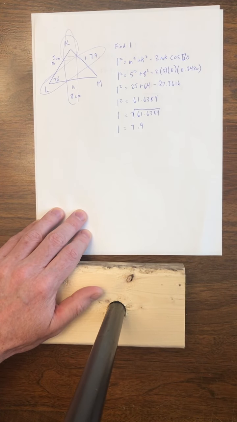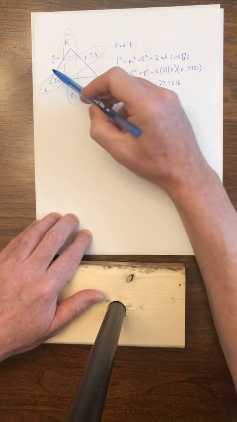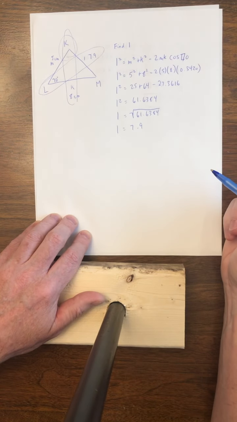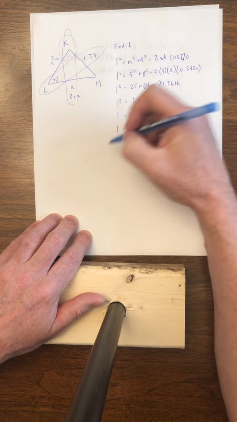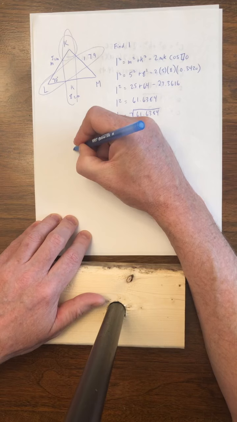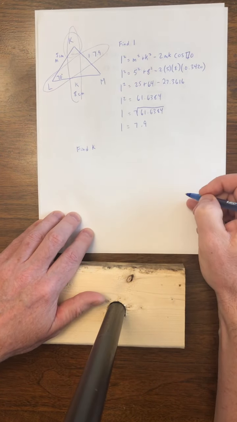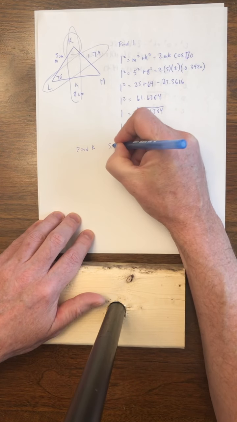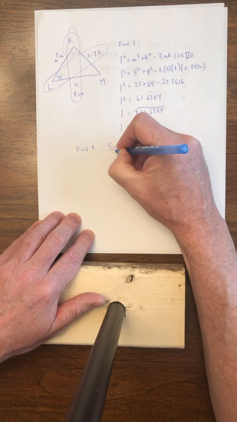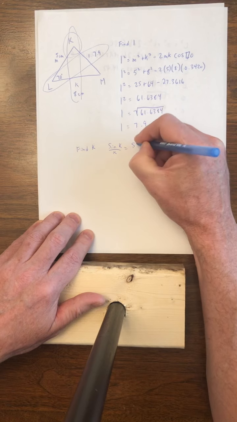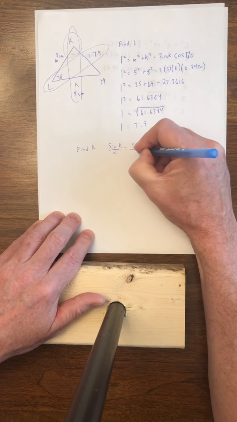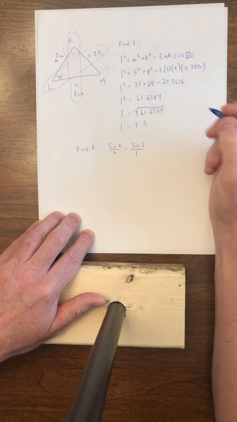So now we can actually go back and use our sine law because we do have a pair of information. So to find angle K, let's use our sine law. So sine K over K is sine L over L.